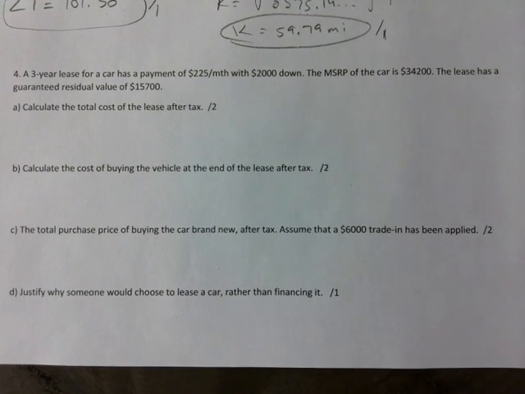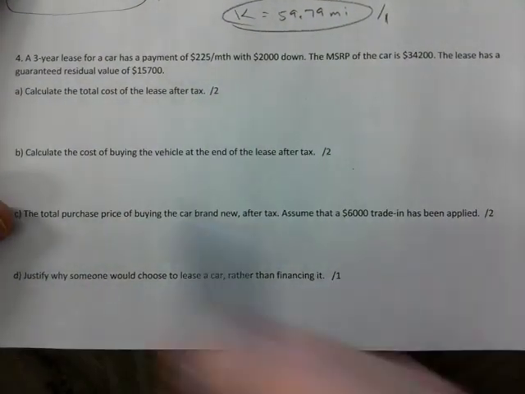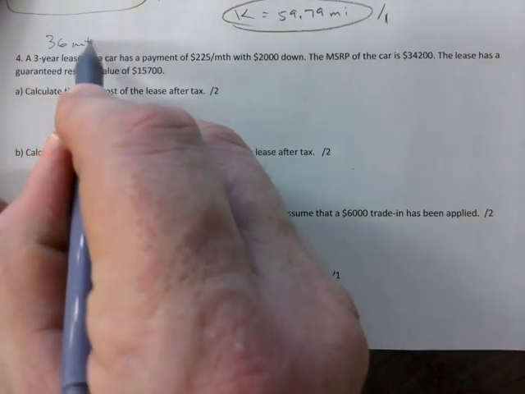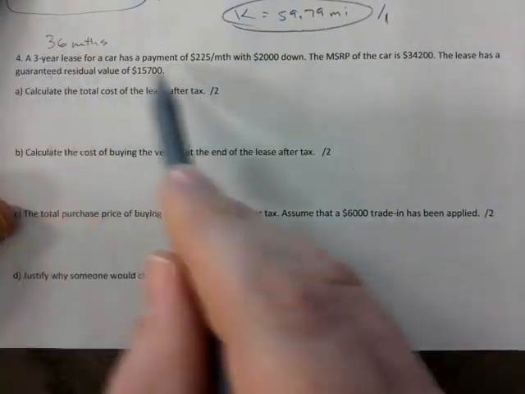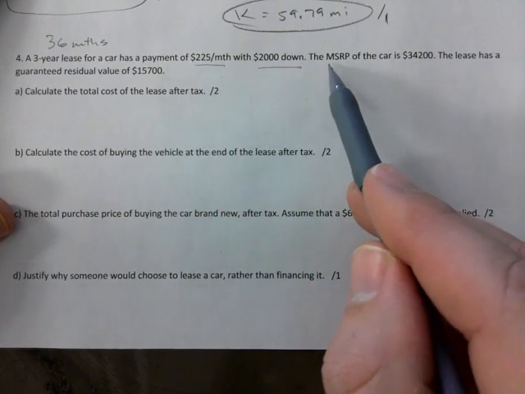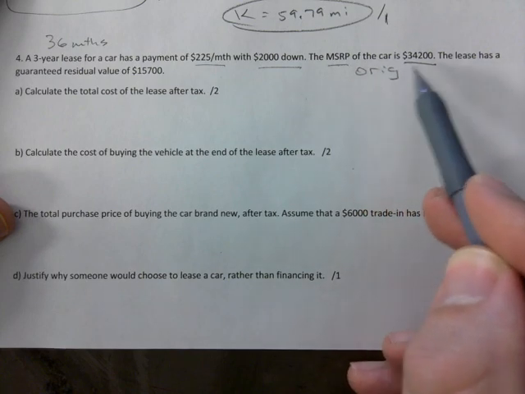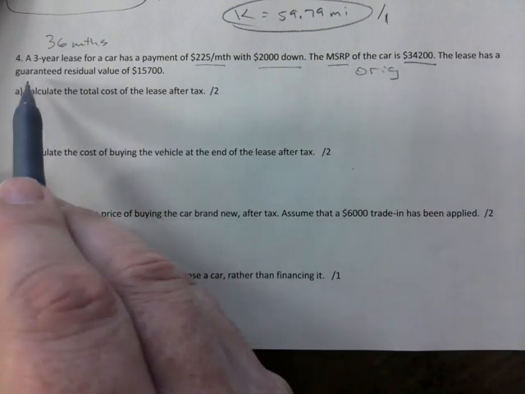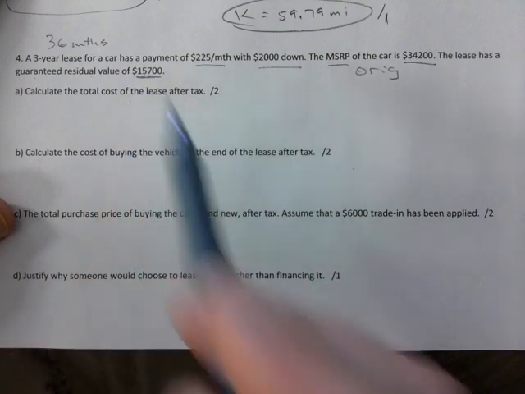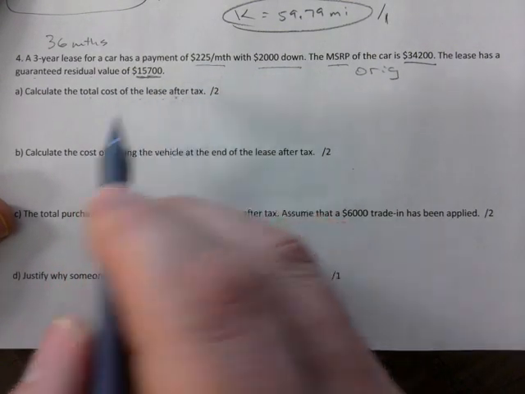Here we go. Last but not least, good old vehicle finance. A 3-year lease, so that's 36 months. That's probably good to mention. $225 a month, $2,000 down. The MSRP is this, so that's the original value of the car. The lease has a guaranteed residual value of $15,700. Calculate the cost of the lease.